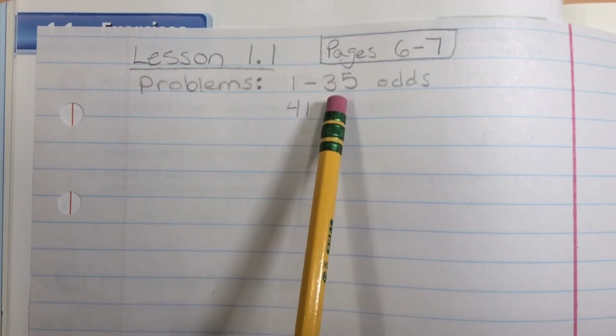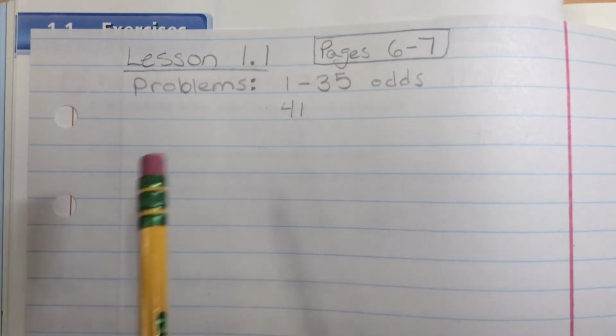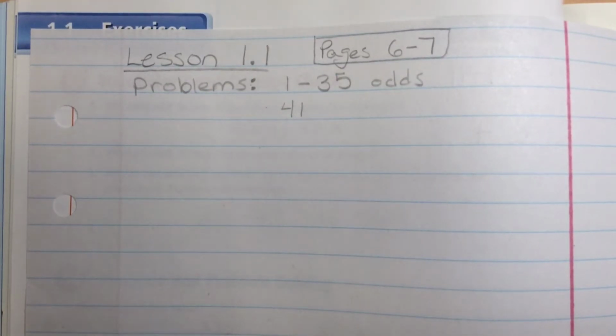We're doing 1 through 35, the odds, and number 41, which is also odd. So a lot of odd problems, you can check them in the back of the book. And if you're in an in-person class, I'll be going over these with you. And I'll also be answering these on the video. So you've got a couple of different ways to check your answers.